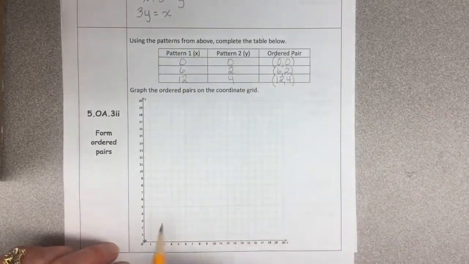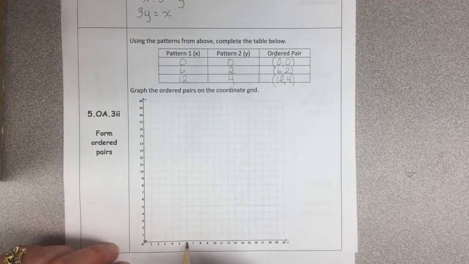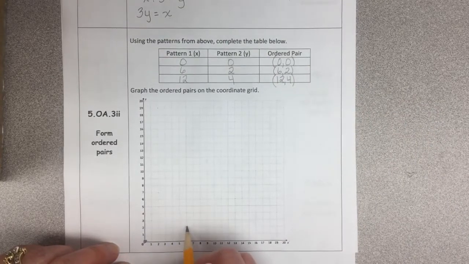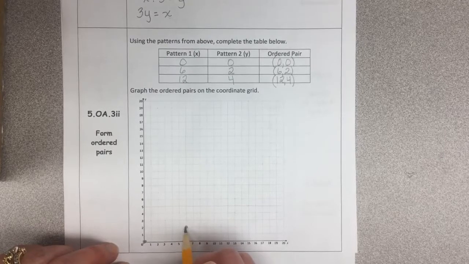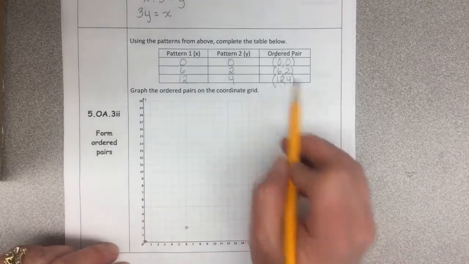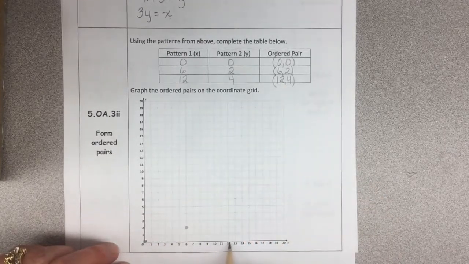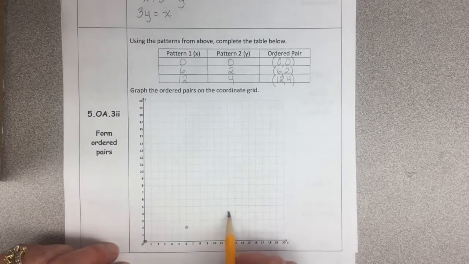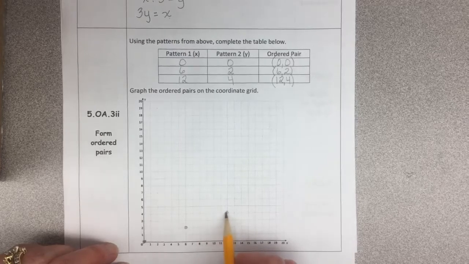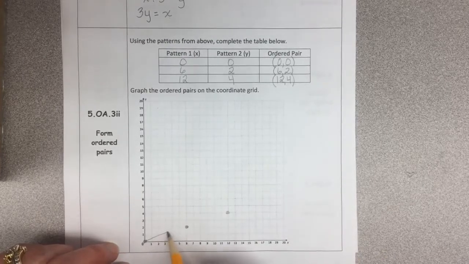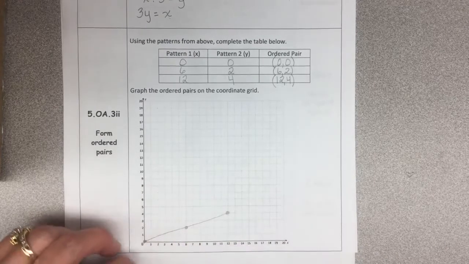6, 2 is my next ordered pair. I'm going to go over 6 on the x-axis and up the y-axis 2, and this is the point for 6, 2. And then lastly, I have 12, 4. I'm going to go over 12 on the x-axis, up the y-axis 4, and so 12, 4 would be here. And if I connect those, then I can see the pattern there.